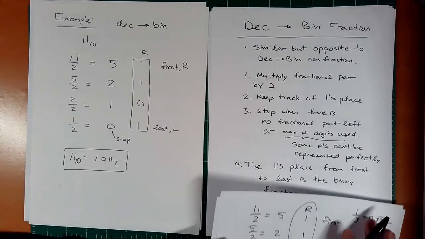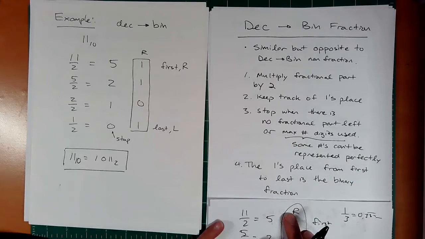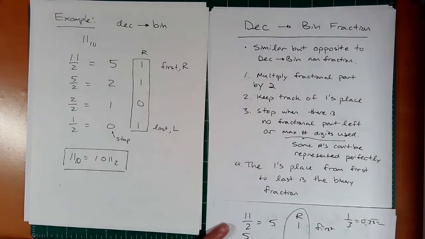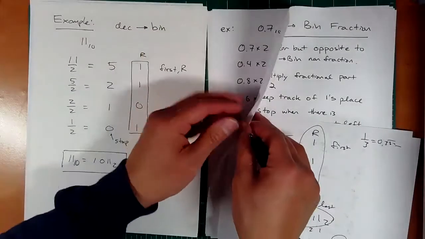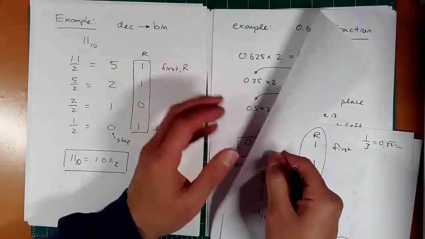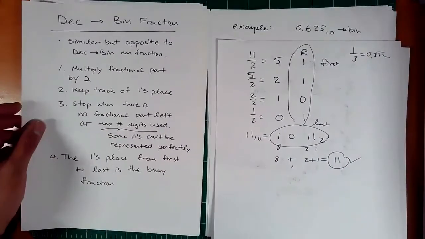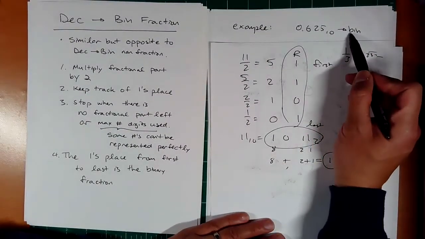All right. Now, in this case, the 1's place from first to last is the binary fraction. So like I said, it's similar but opposite, okay? And I think the way to see it is just with an example. So let's just try it out here. So let's say we have the number 0.625. So we have a decimal fraction and we want to convert it to binary.